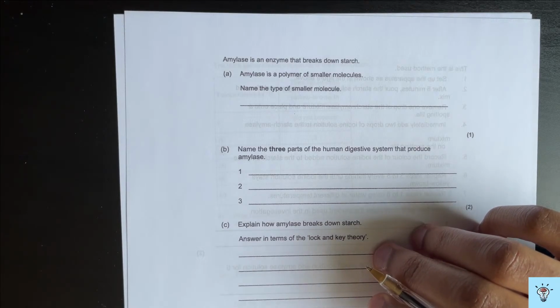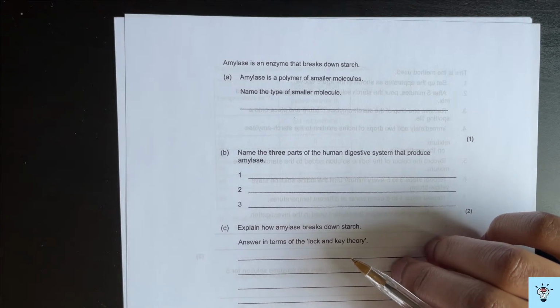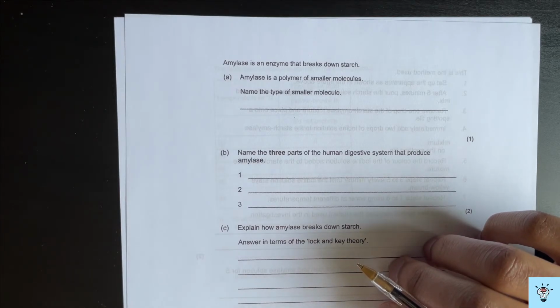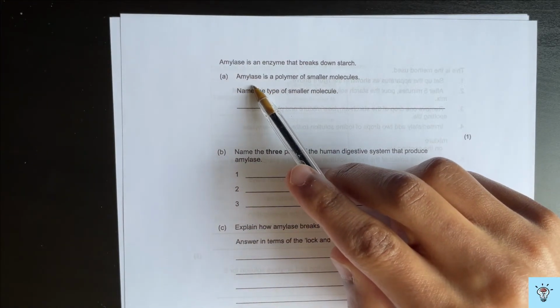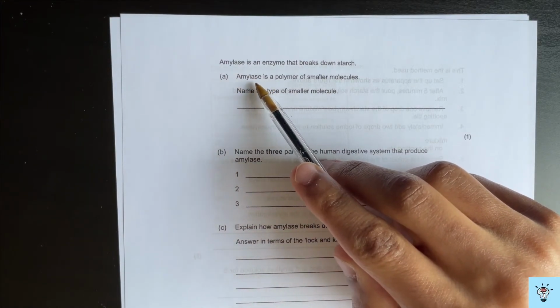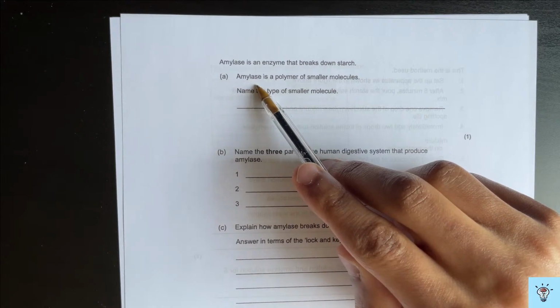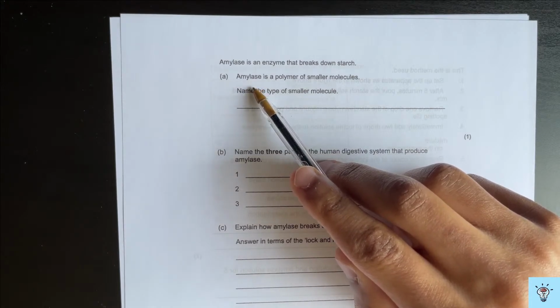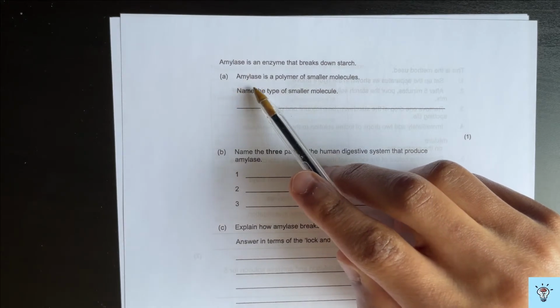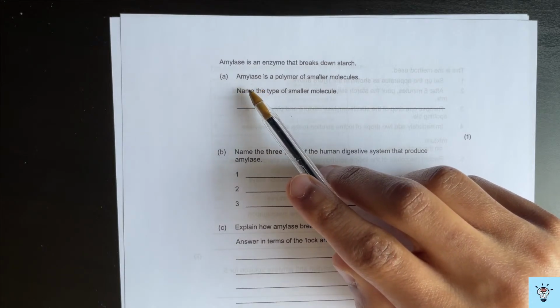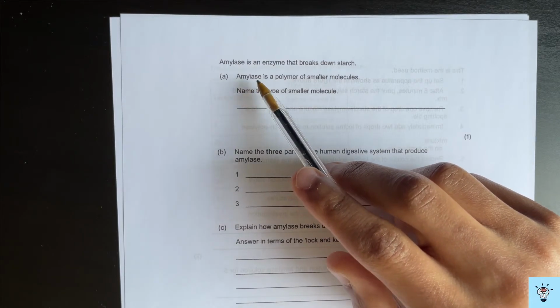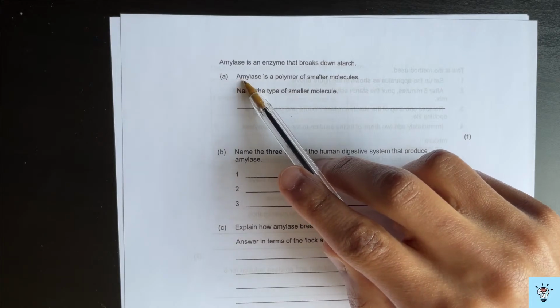Now, some of you might be inclined to say glucose because amylase is very close to the word amylose. But amylose is in fact the same thing as starch, so it's a polysaccharide, in which case, yes, it would be made out of glucose, but this is amylase.